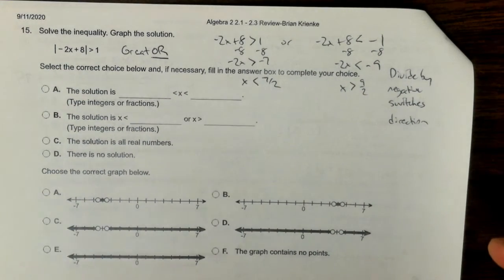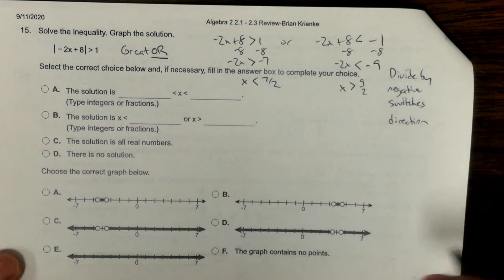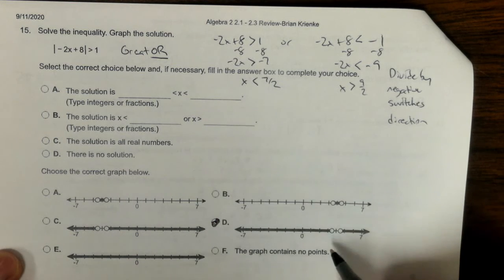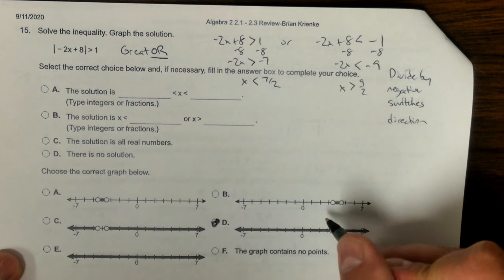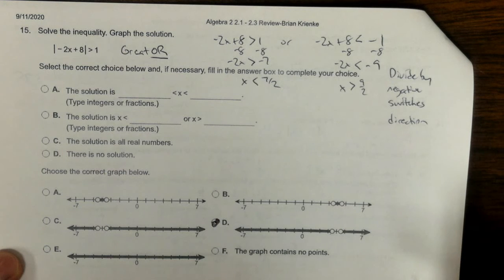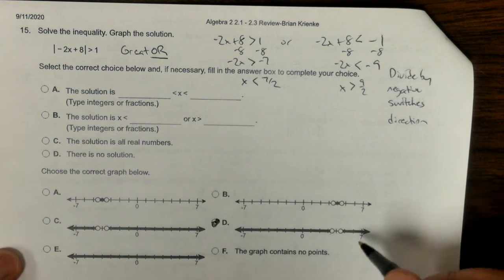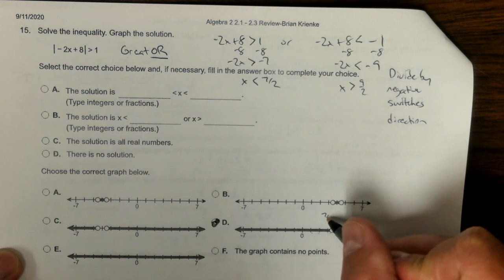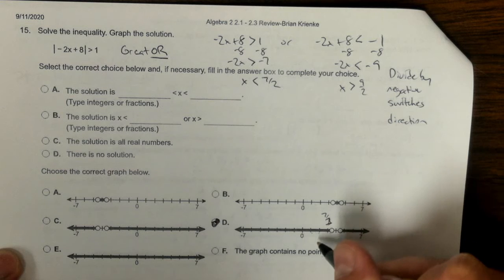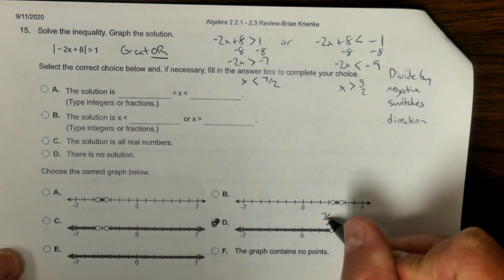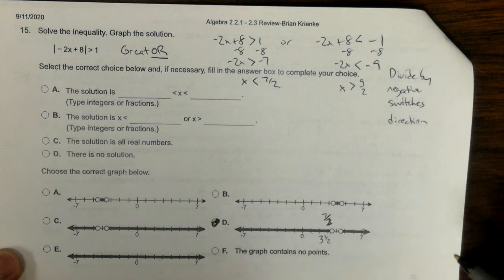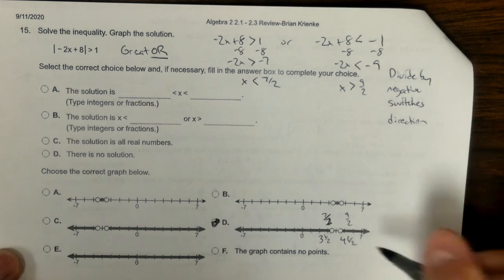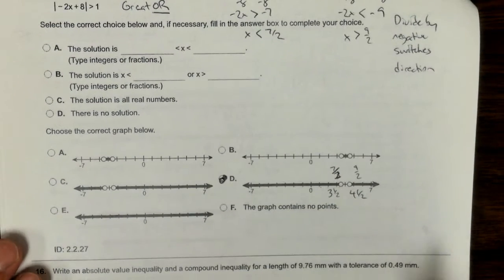So that'd be this one. So to the left of 3.5 basically, and to the right of 4.5. 7 halves, which is 3 1/2, and 9 halves, which is 4 1/2. So that's that graph.